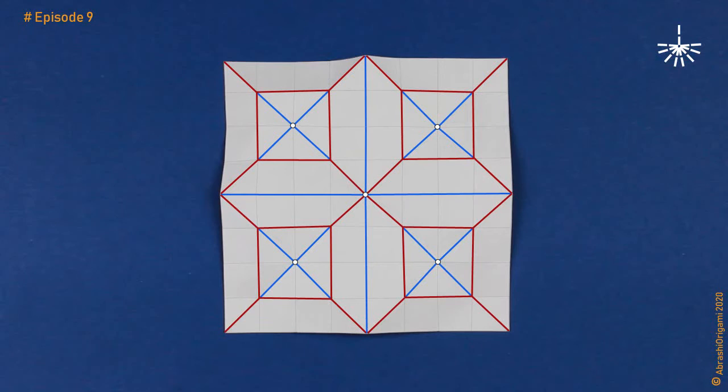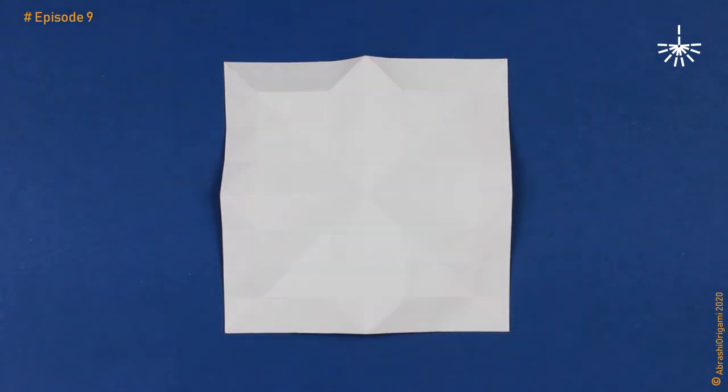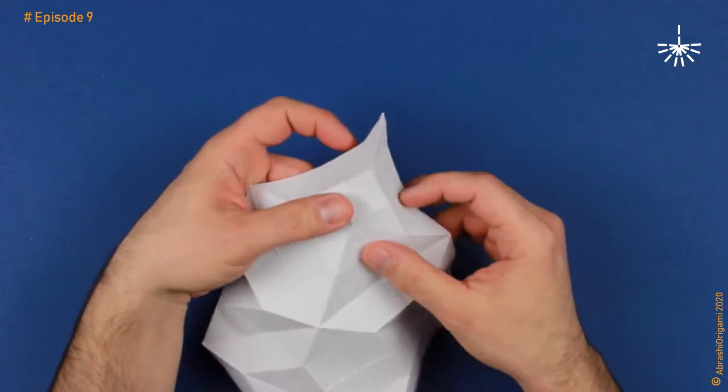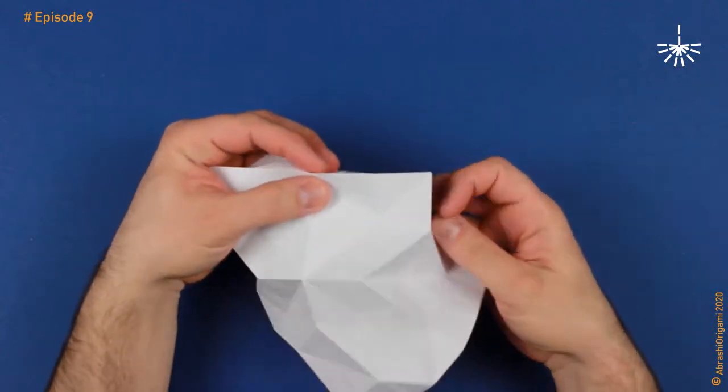To make this idea more understandable, I'll use our simple example and show you how to do it, how to hide the central flap. Let's start by folding the central flap first. Do you see which part of the paper the central flap occupies? This part should be folded first.